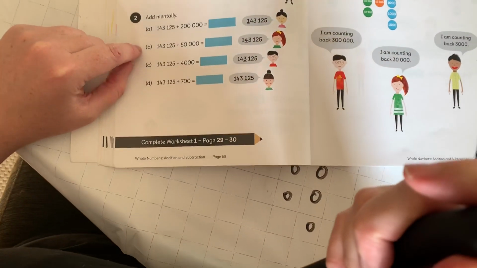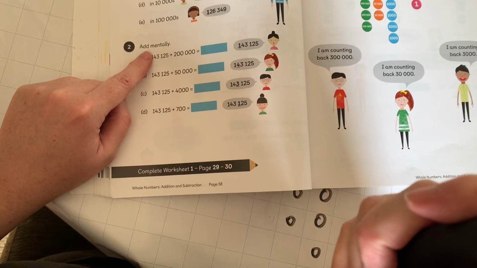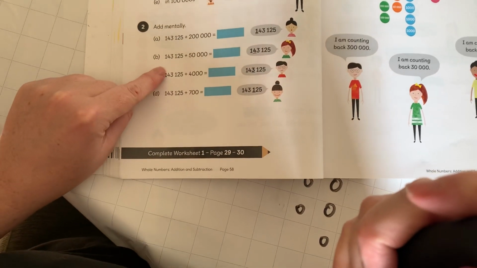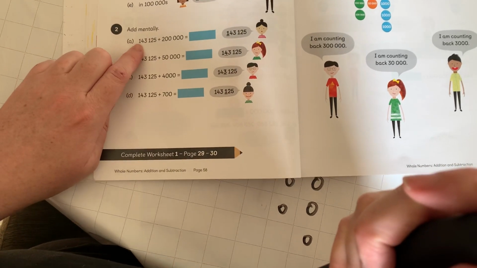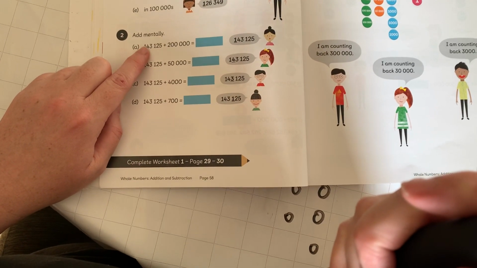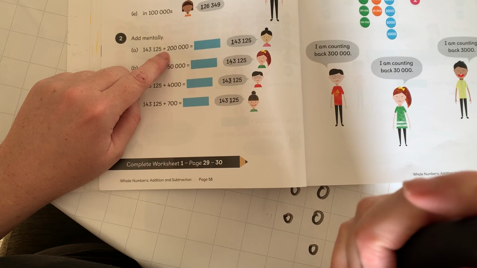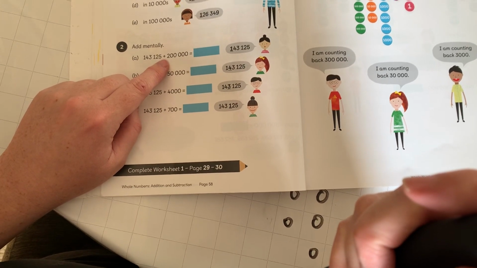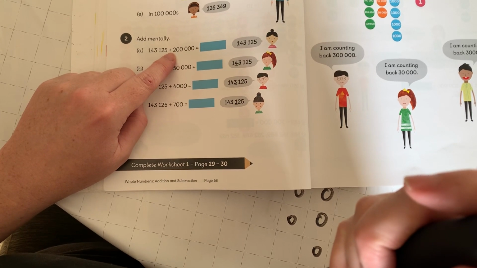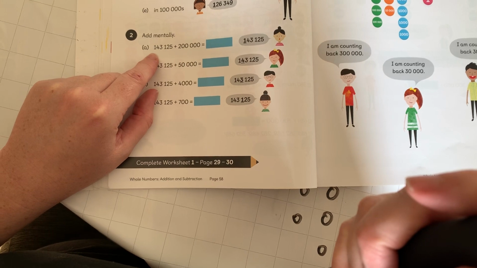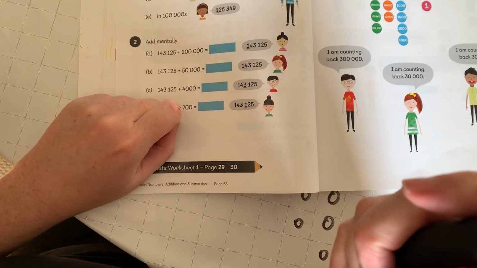Okay, then it asks us to add mentally, which means without working out, although it is okay to work it out to check if you need to, these sums. Remember, using the word sum is fine when you are talking about adding. So, this might be tricky for some of us. 143,125. Add 200,000. But remember, all we need to do, write it out, use our counters. Add just 200,000 counters. Or you just need to change the 100,000 number, as the rest of the place value, you can see there is zeros. Okay, good luck with today's work.